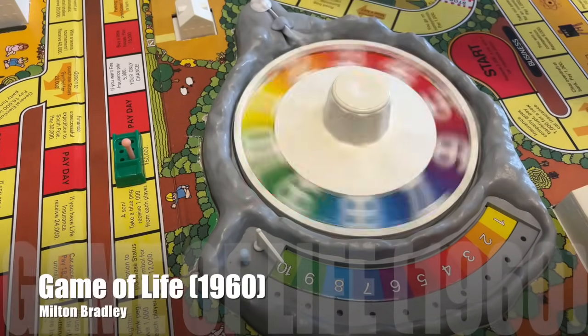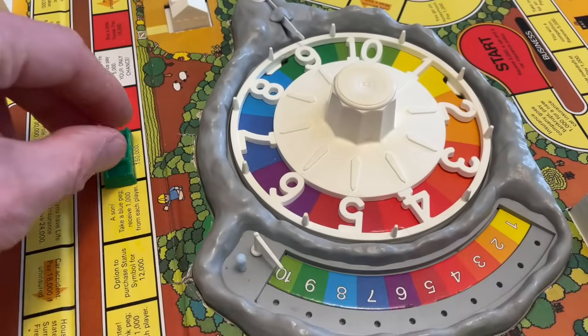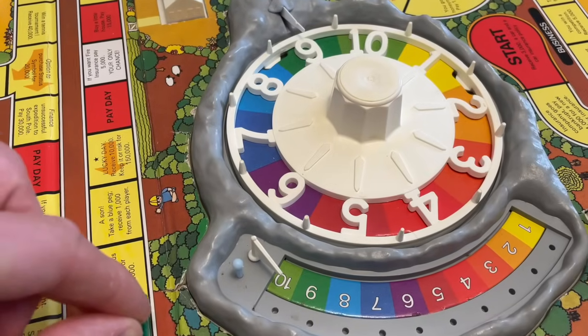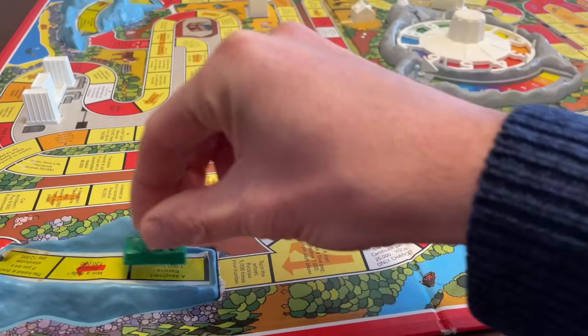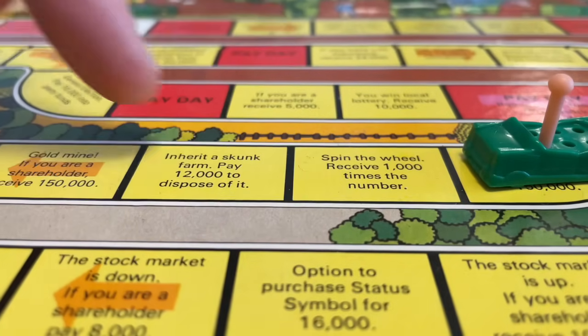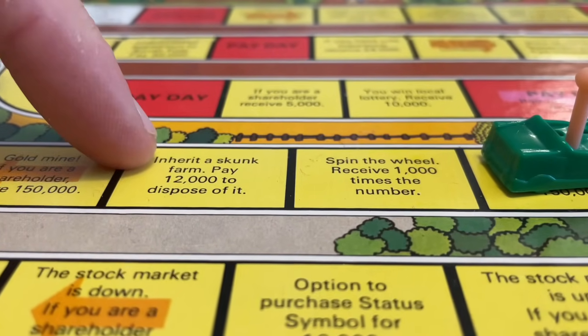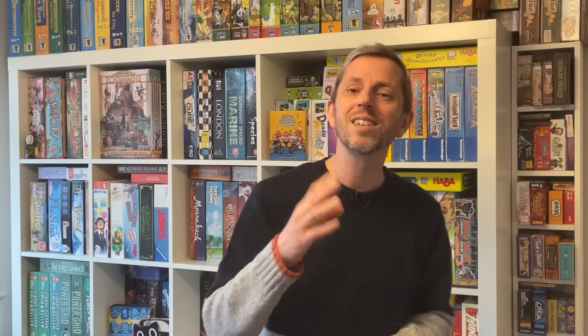Many older games feature a high degree of chance, so in Game of Life, you spin the spinner and you move forward, just as in Snakes and Ladders. Now you might occasionally make a choice to go down one path or another, but the game is dominated by randomness, and generally the winner will not be the most strategic player, but the luckiest.